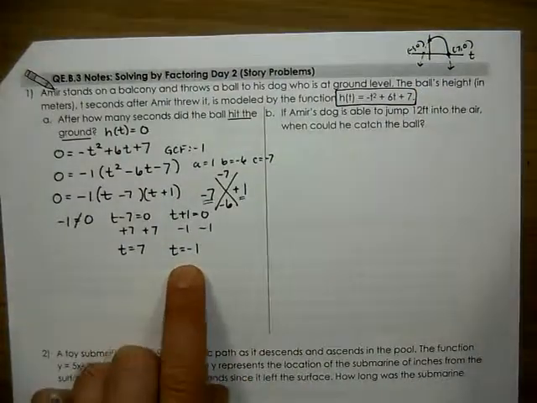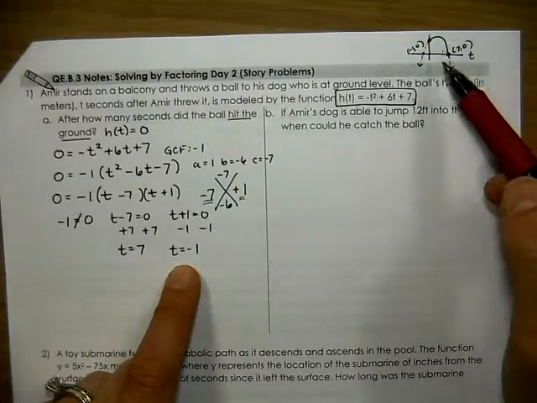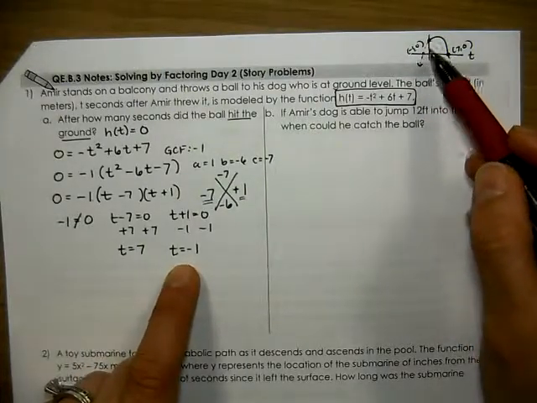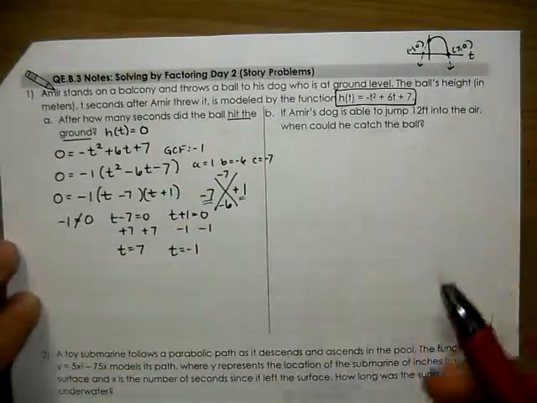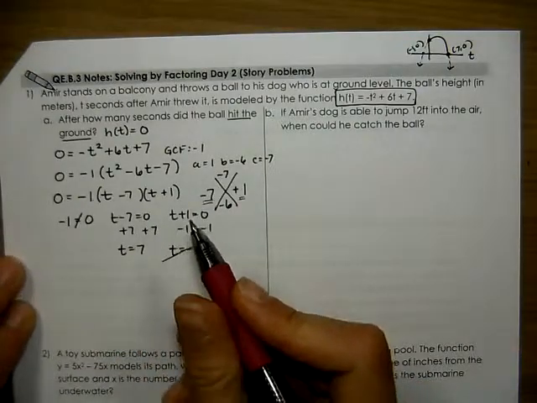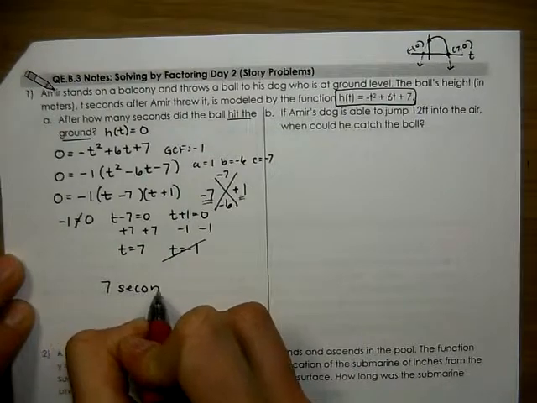The -1 is not actually going to be one of our solutions because it's not really within the domain for our story problem, right? It doesn't make sense to have a time at -1 seconds. So before he even threw it, it's at the ground. That doesn't really make sense using this function. So I'm going to cross that out because it does not make sense in the context of the problem, and instead say that my solution, or my answer, is 7 seconds.